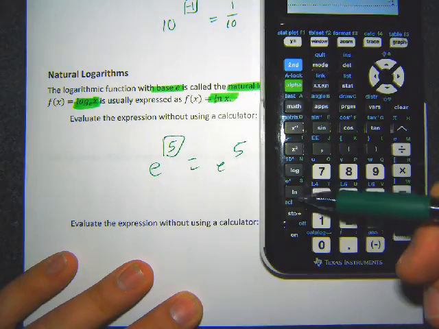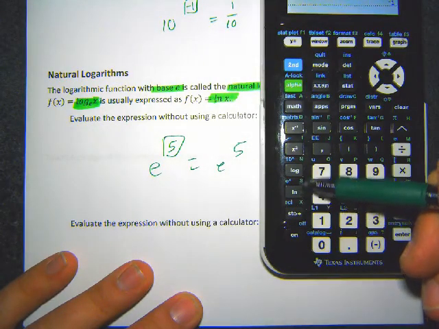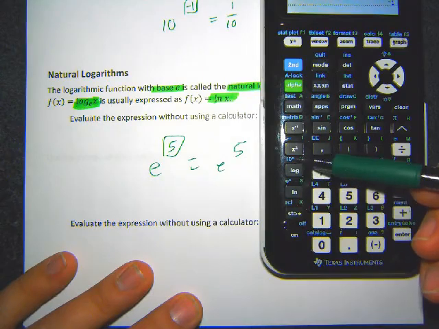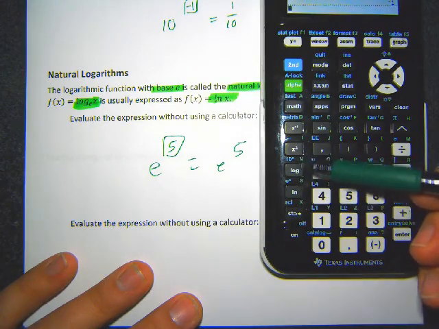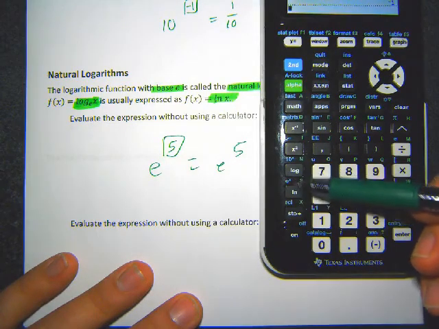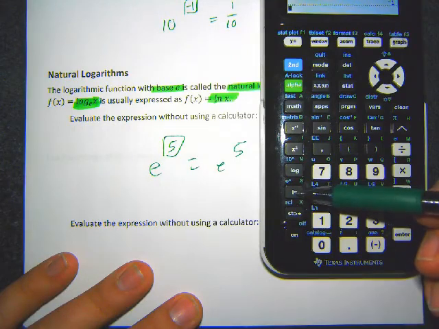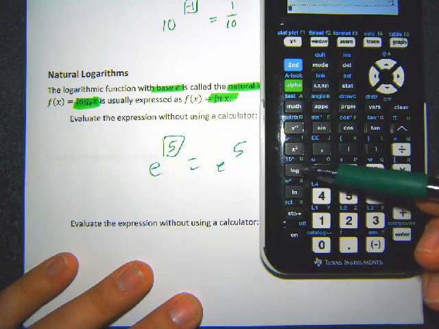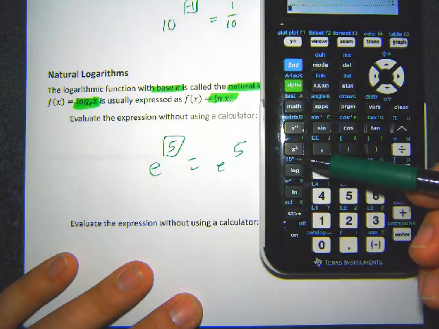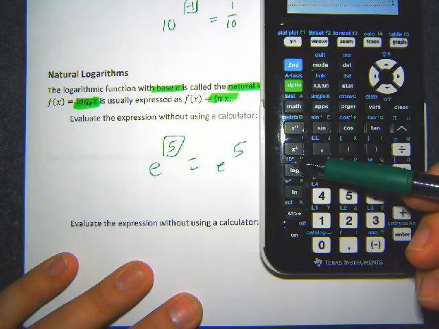The ln button is just down here. In fact, if you're having a hard time remembering which one's which, notice that the blue letters above them tell you which one they are. So log goes with 10, natural log goes with e. That's actually on purpose because these are the inverse functions. Natural log is log base e. This is the exponential function, e to the x. Common log is base 10. This is the exponential function, 10 to the x.